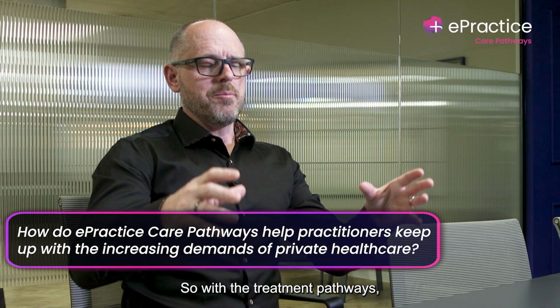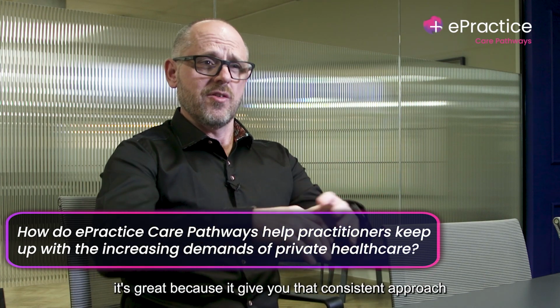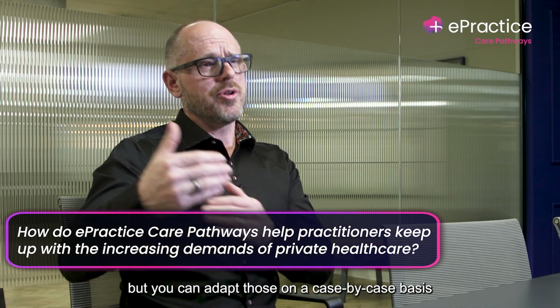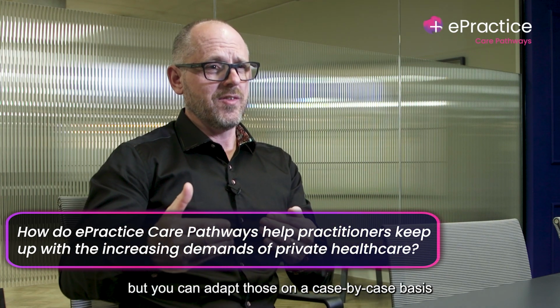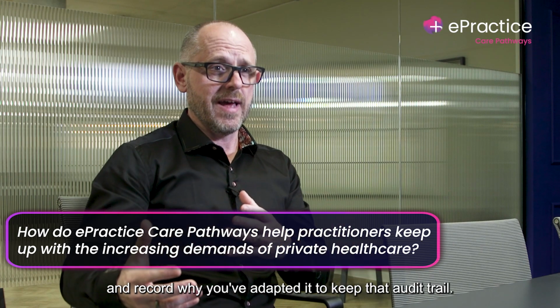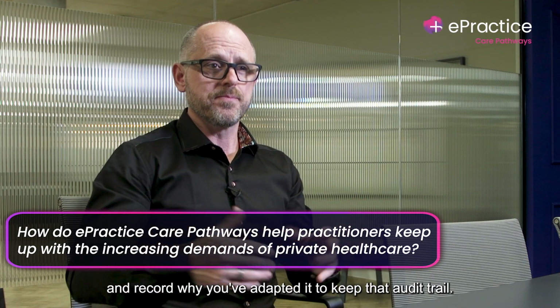So with the treatment pathways, it's great because it gives you that consistent approach, but you can adapt those on a case-by-case basis and record why you've adapted it to keep that audit trail.